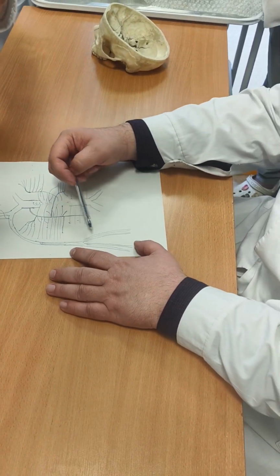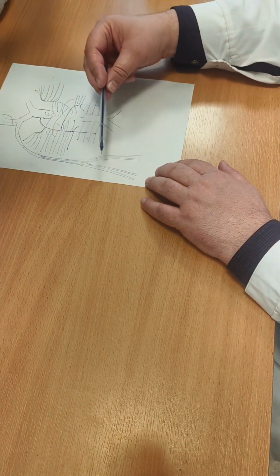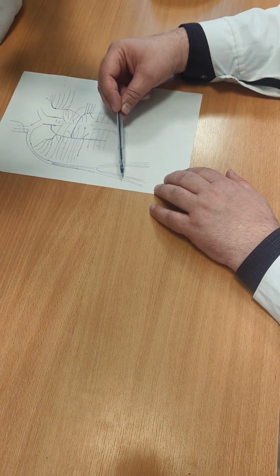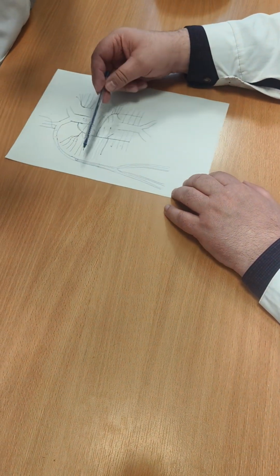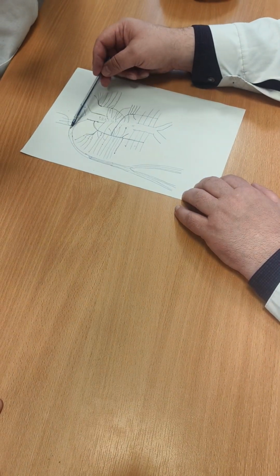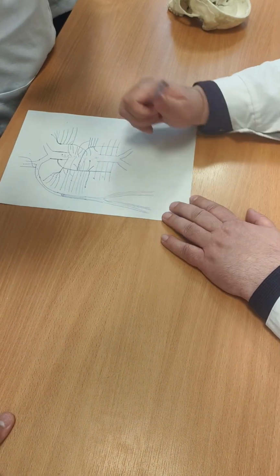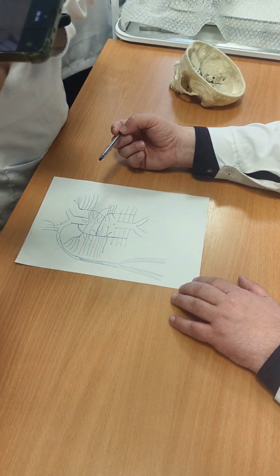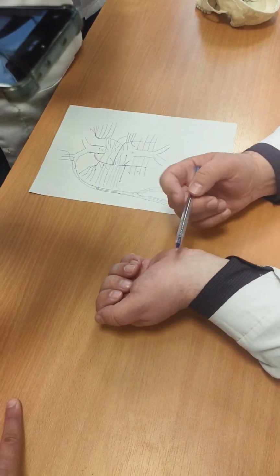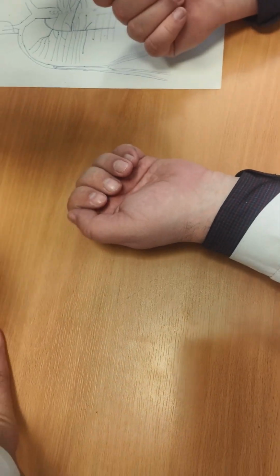They are deep veins. What is necessary to know? The same as arteries, most of them are double, except axillary and subclavian. And in the upper extremity we have some superficial veins. These veins, which we can see under the skin, are superficial veins. Clear.